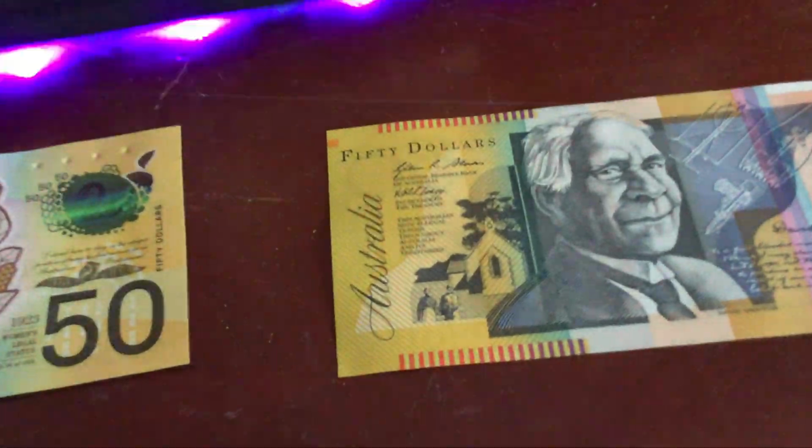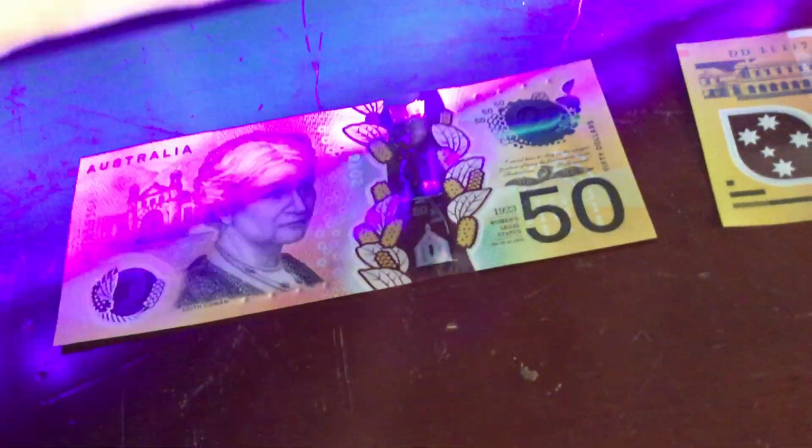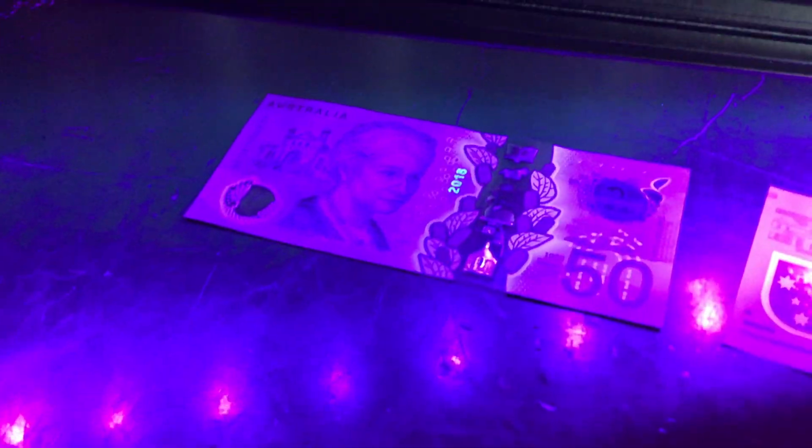I think that's, no, it's on the other side. Okay, yeah, you can slightly see it. There's a little number 50 turning up right there. The camera's not really picking it up, but it does show it right there. Okay, so yeah, looking on the new one again, I can see something fluorescent there. When I take the black light away, the little 2018 disappears. But that's what we get when we have the black light on the new one.